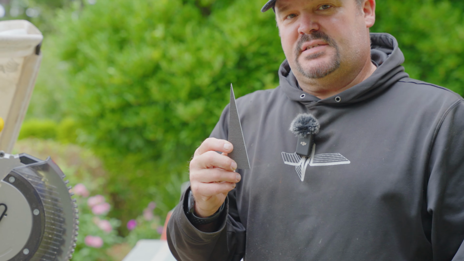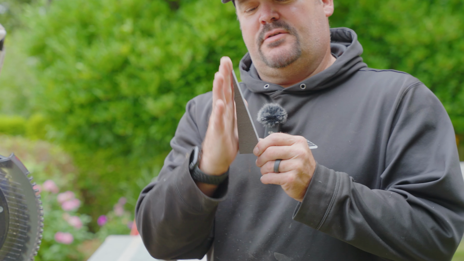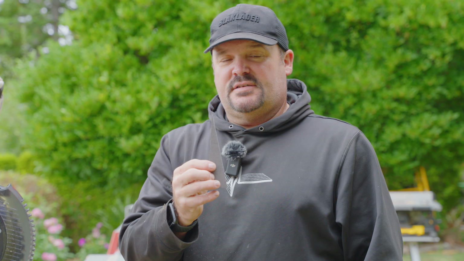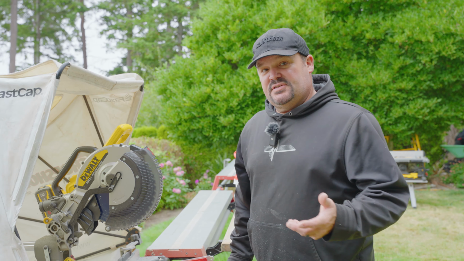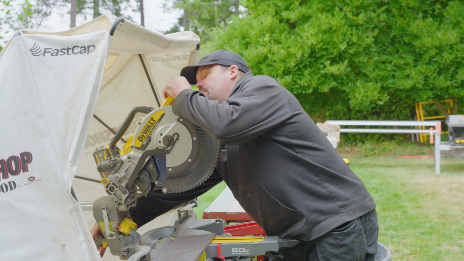There's my cut. That's a miter going this way. This is a 90-degree angle. This is an angle off of that at 15. That is a 15-degree miter. So let's just say I want to cut a bevel. I'm putting the saw back to 0, and now I'm going to turn the saw this way 15 degrees.